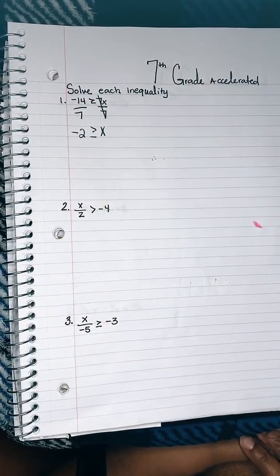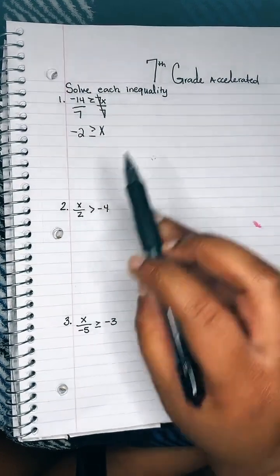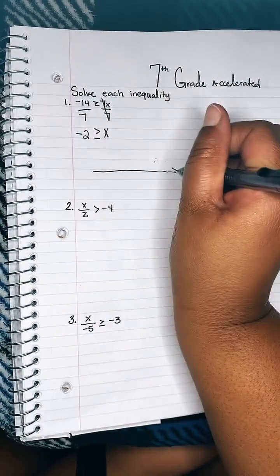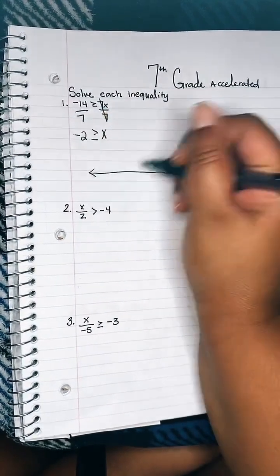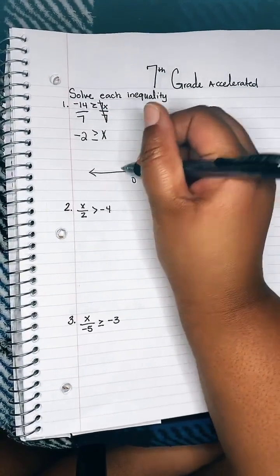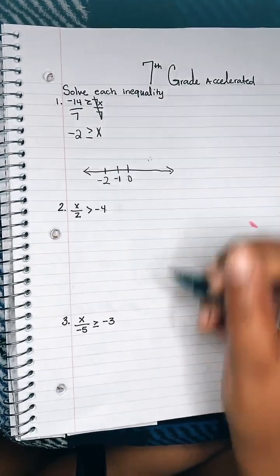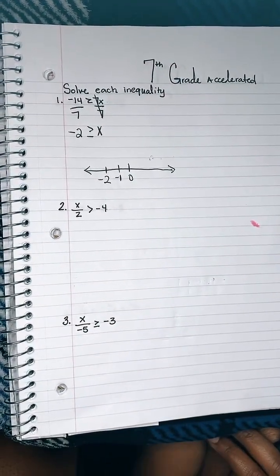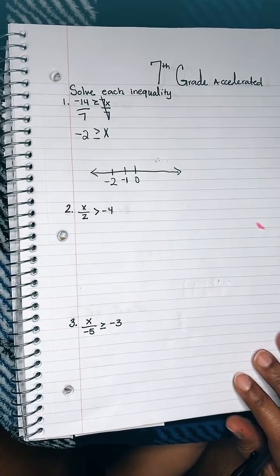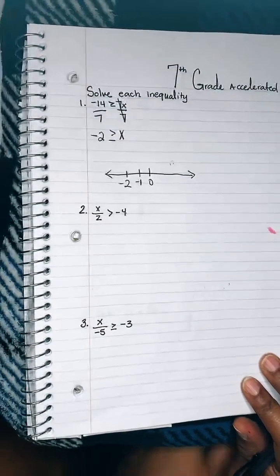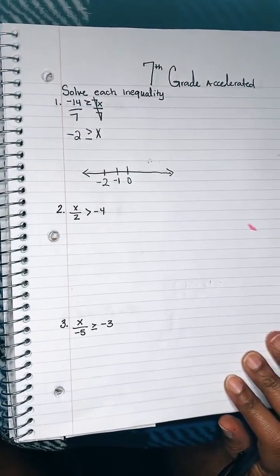Okay. Let's say if I wanted to graph it. I have here 0. This is a 1, -1. This is a -2. All right. What are we going to do? X in front. I love it. Yes, let's put the X in front.